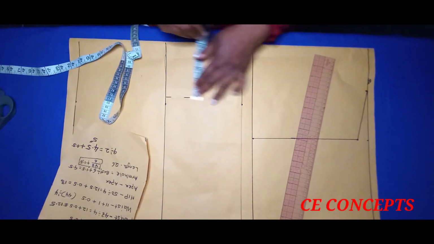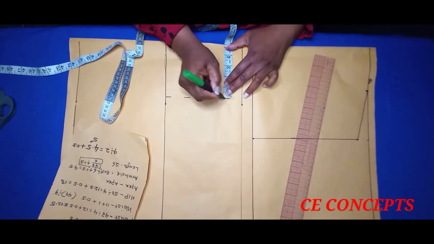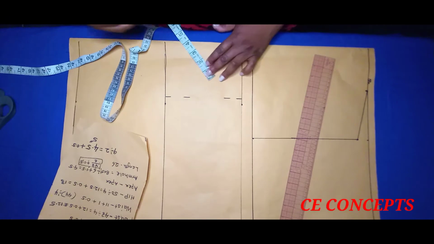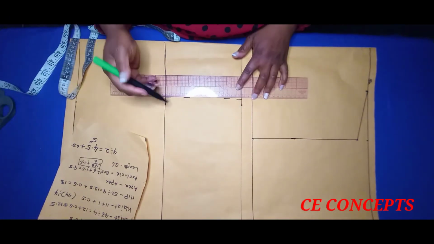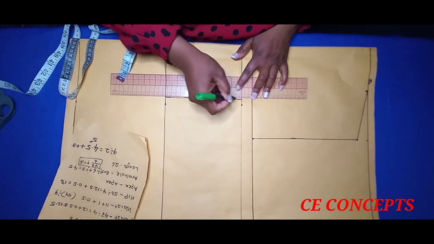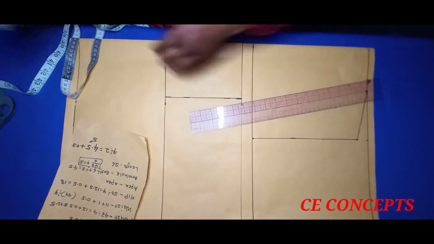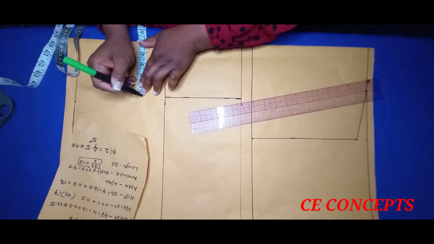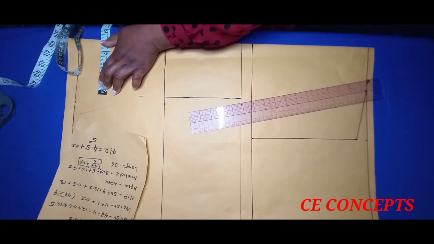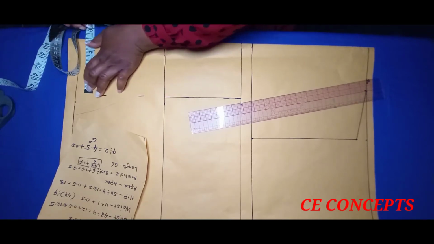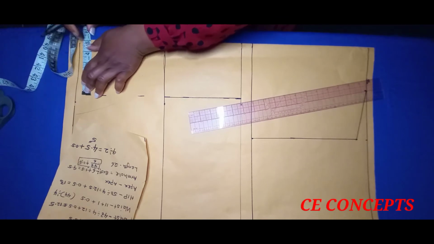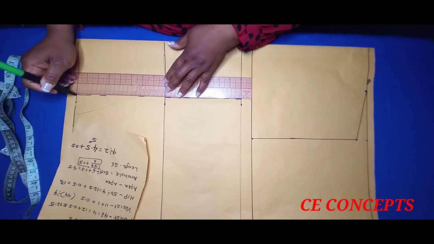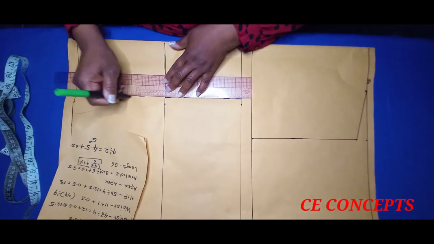because I'm assuming this is my fabric now. Okay, but if you don't want to use the pattern paper, you can as well leave it at 4.5. Then I'll connect it. I will take it down 5 inches. Then I'll connect all the dots together.